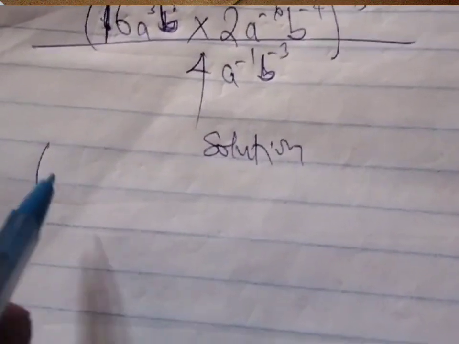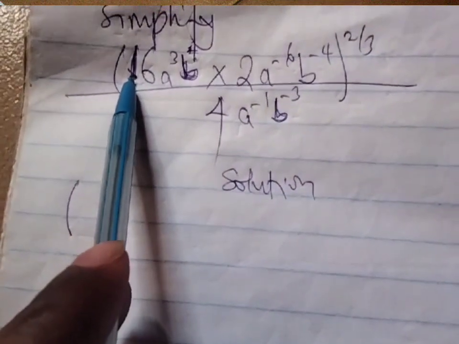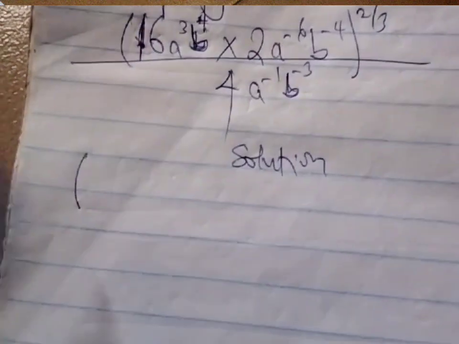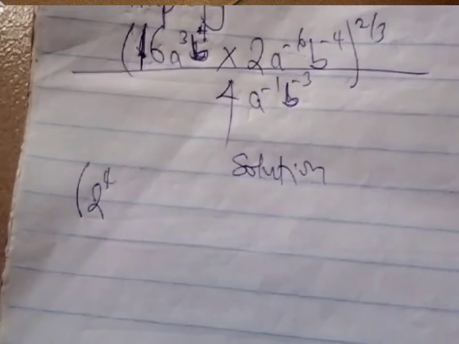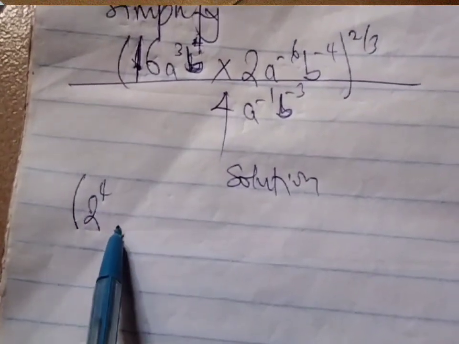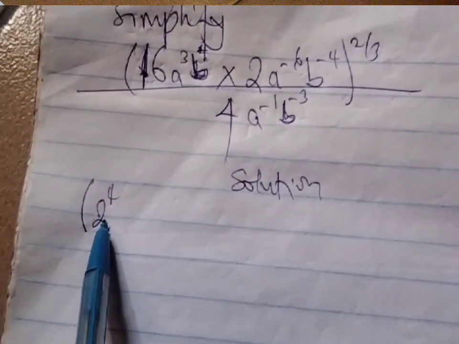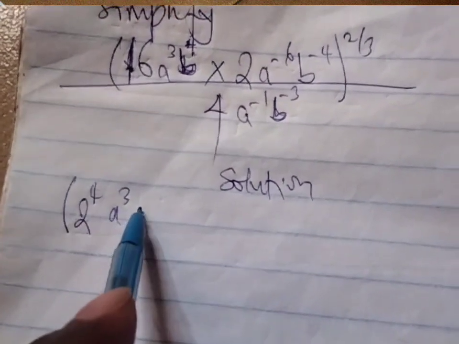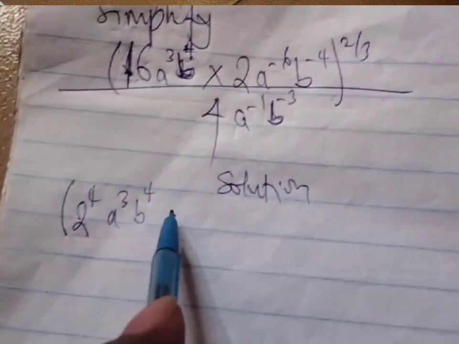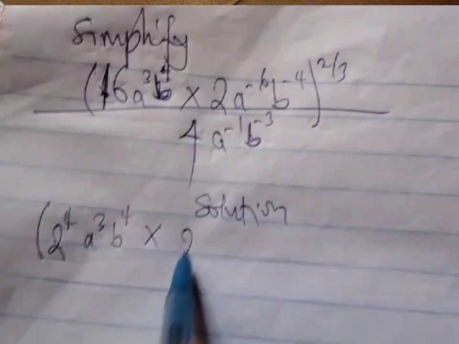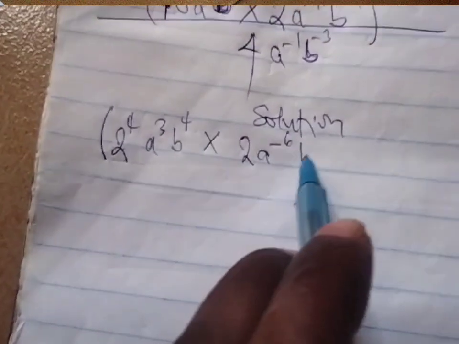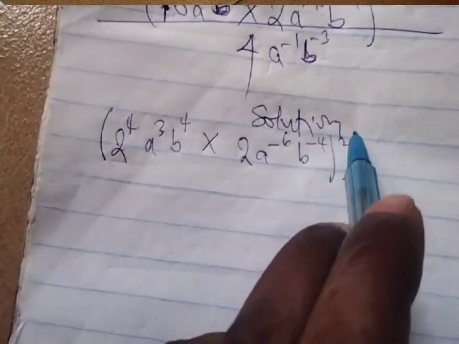So let's have this in brackets. Let's break down this 16 to the smallest index form. You will agree with me that the smallest index form is 2. I can break down this 16 to 2 raised to the power 4, which means 2 times 2 times 2 times 2 gives me 16. What is attached to that 16? a raised to the power of 3 and b raised to the power of 4. So let's now multiply it with 2 raised to the power of a raised to the power of minus 6 and b raised to the power of minus 4, all in brackets of 2 all over 3.